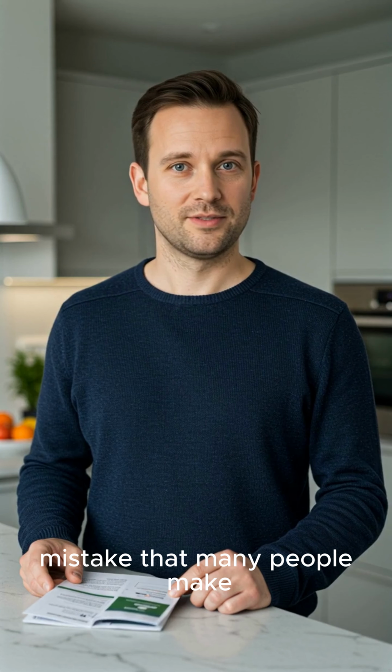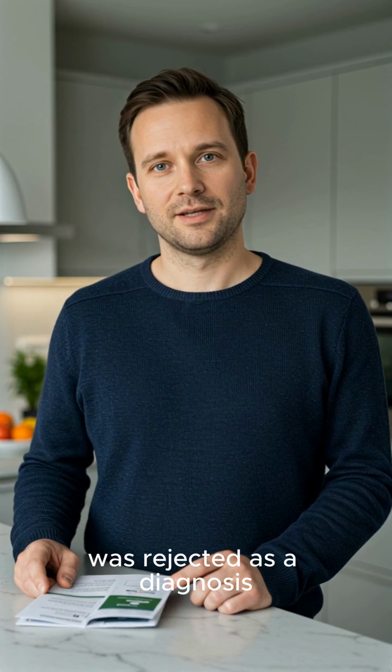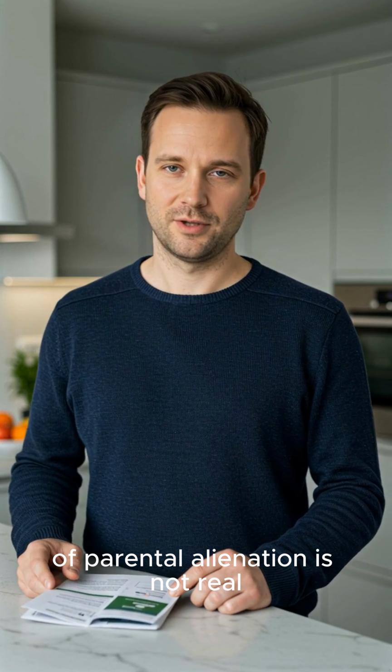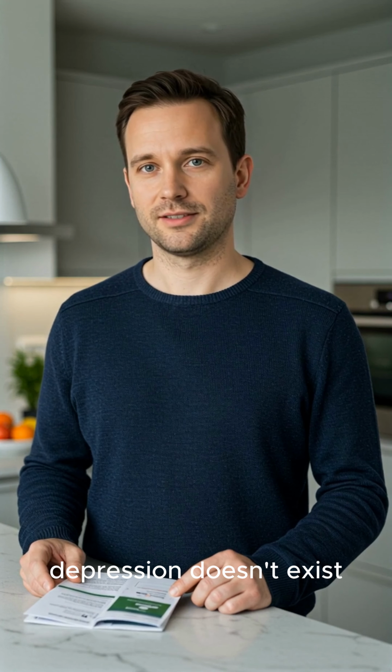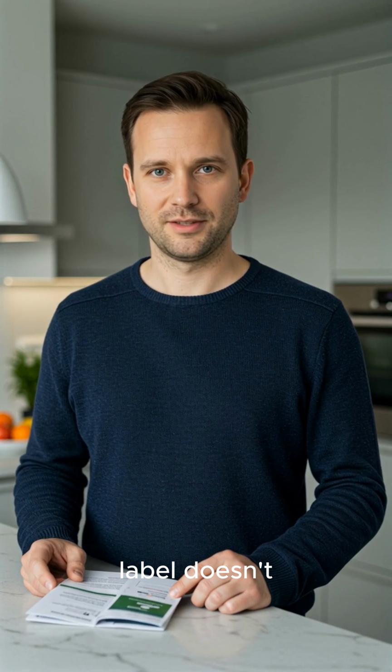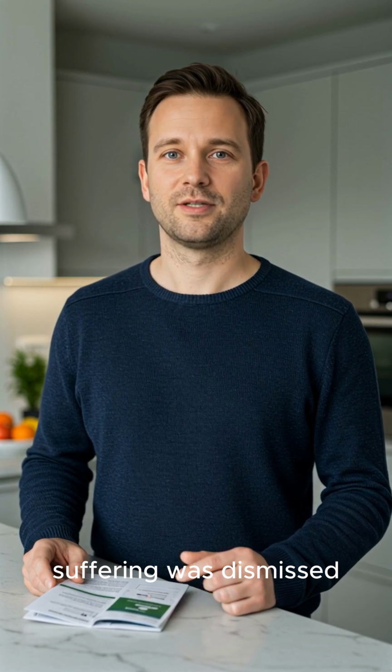And here's the crucial mistake that many people make. They assume that because parental alienation syndrome was rejected as a diagnosis, the entire phenomenon of parental alienation is not real. That's like saying that because chronic sadness disorder isn't in the diagnostic manual, depression doesn't exist. The rejection of a specific label doesn't negate the reality of the experience. This confusion has caused immense harm, leaving countless children and families without help because their very real suffering was dismissed over a debate about terminology.